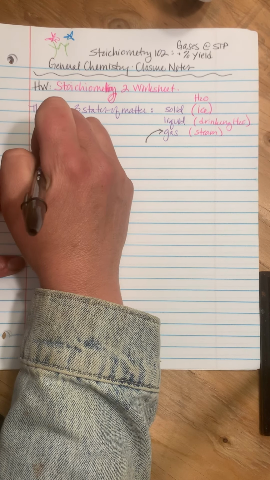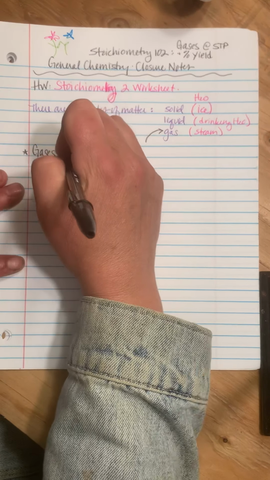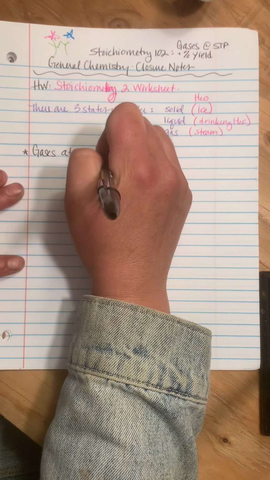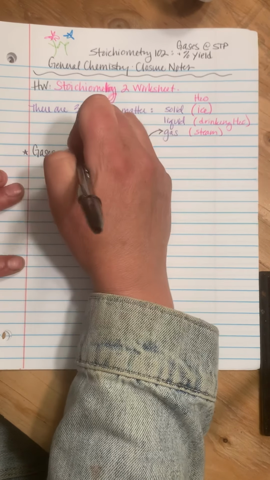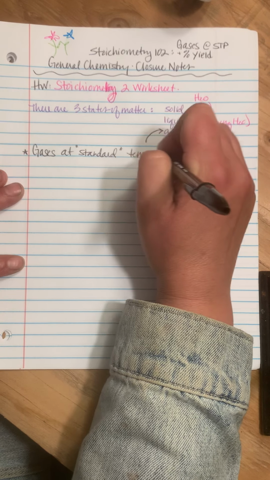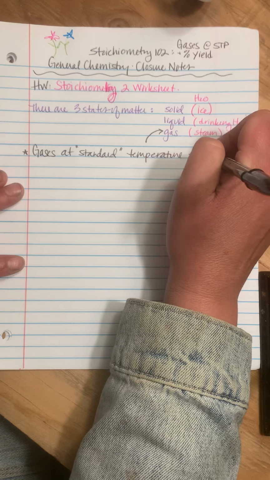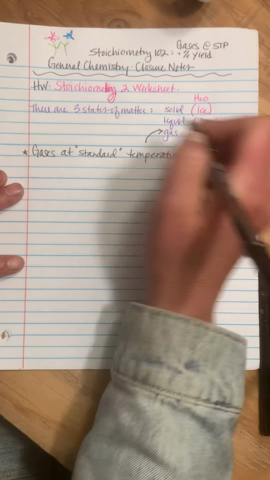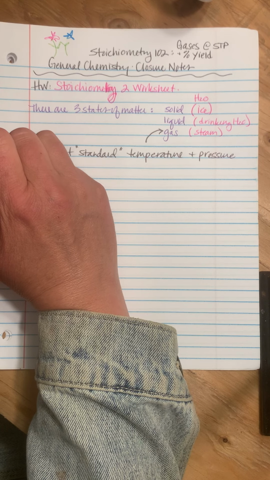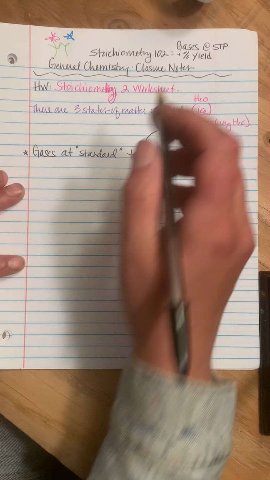And we want to make this specific statement about gases at "standard" temperature and pressure.